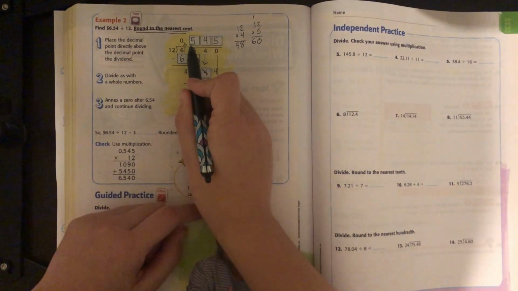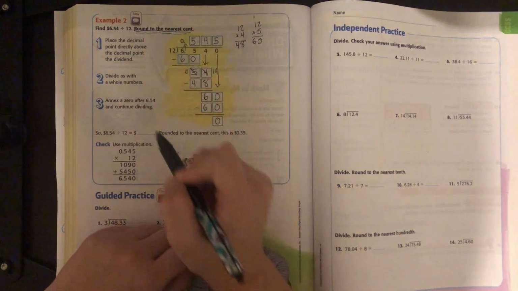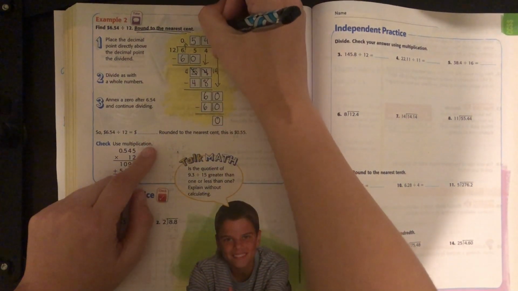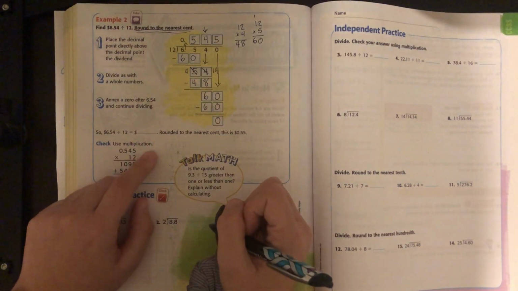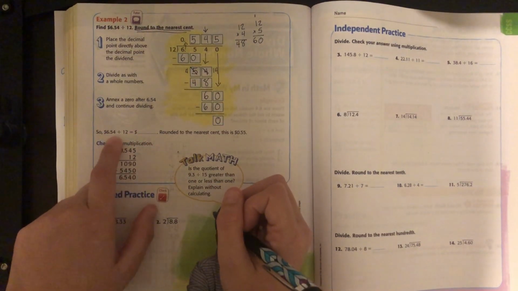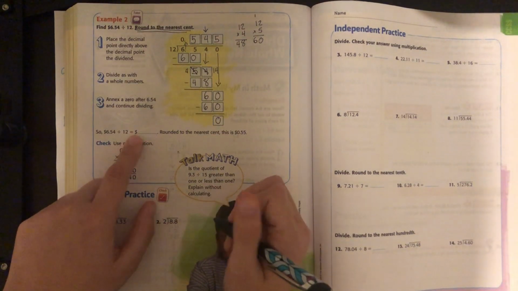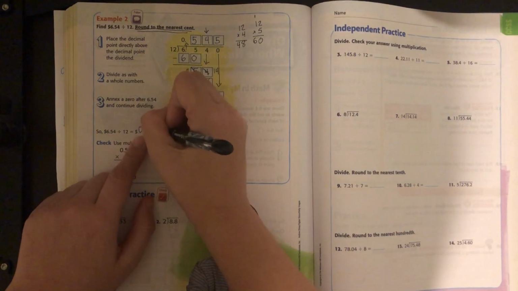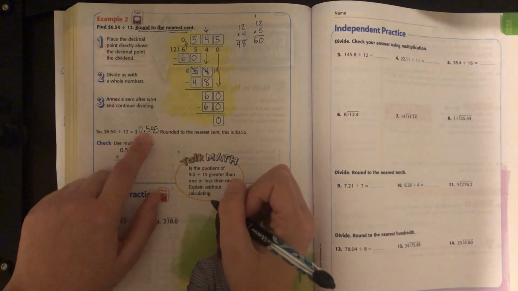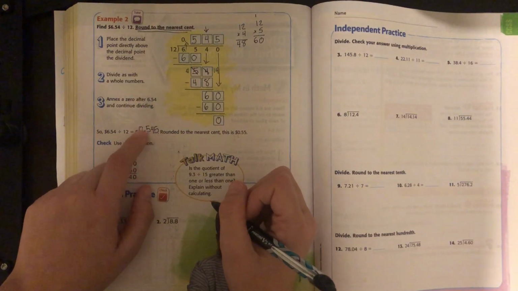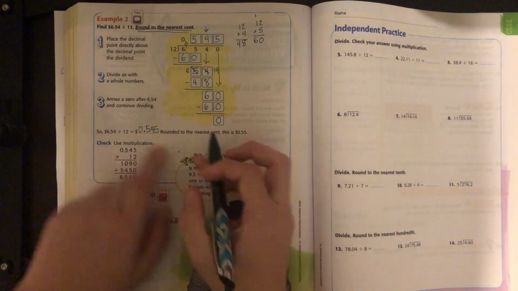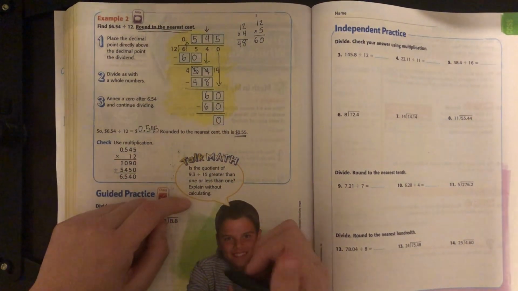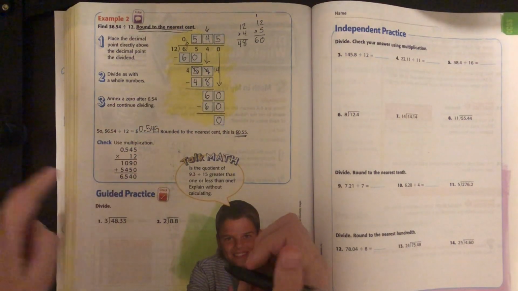So we're not done because the question says to round to the nearest cent. What that means is we're rounding to the hundredths place. So if we round to the hundredths place, $6.54 divided by 12 equals $0.545. And when we round it to the nearest cent, it's 55 cents. And then we can use multiplication to check.